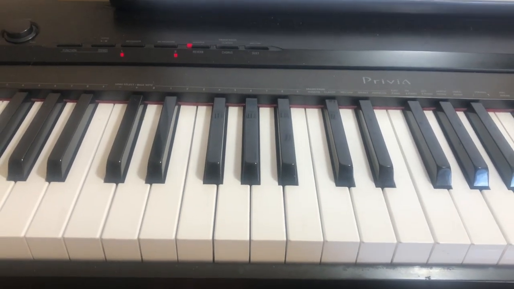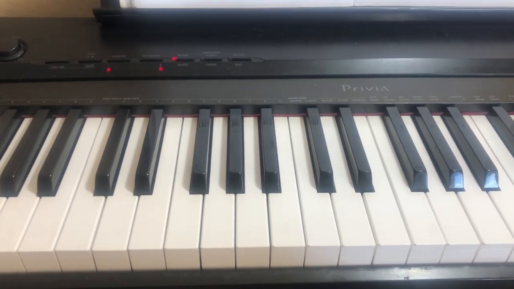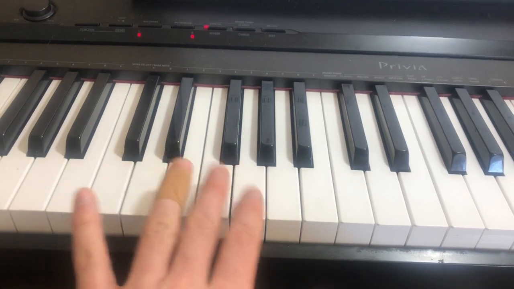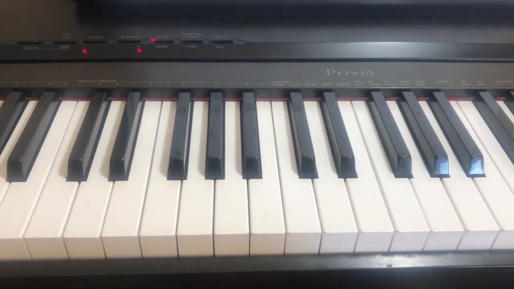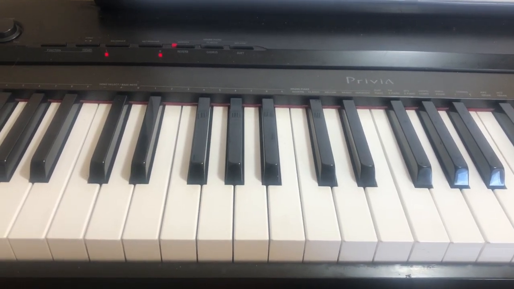Welcome to piano lesson number 4. Today we are going to be talking about naming the white keys, A through G, and we're going to be playing a song using those letter names.